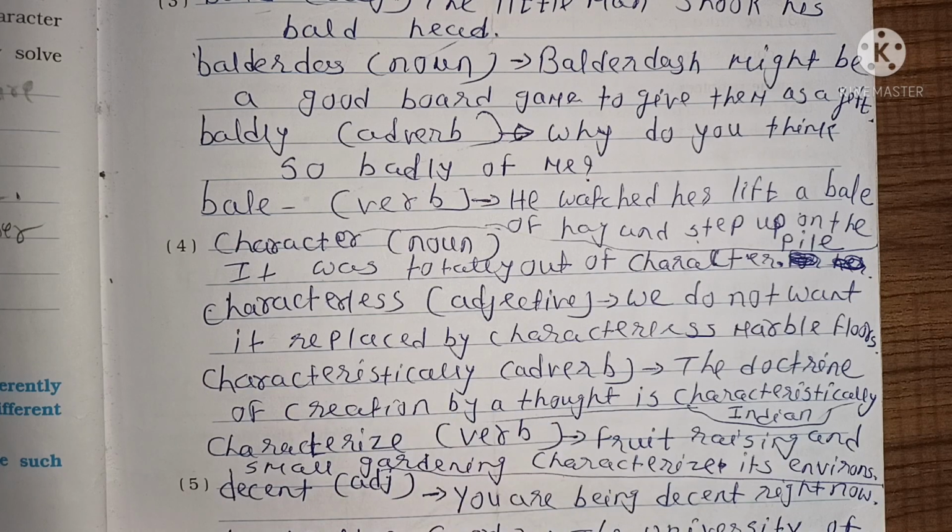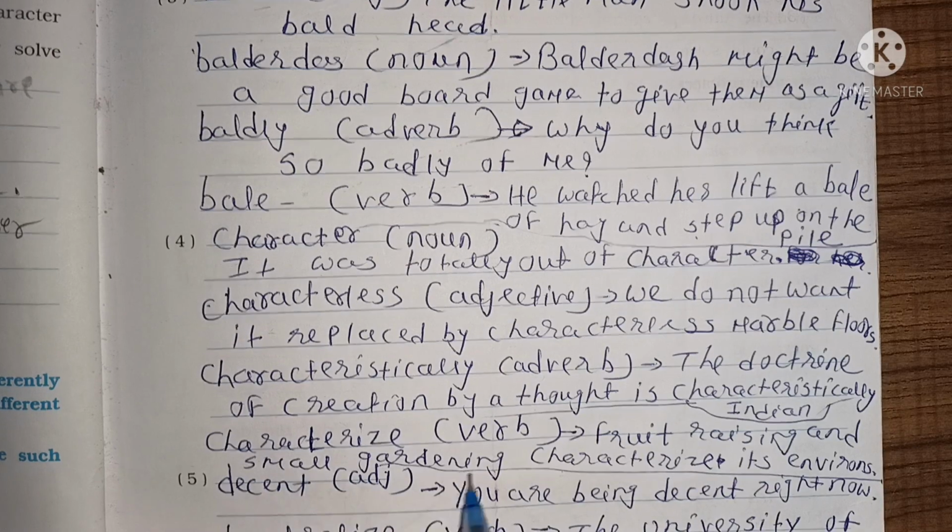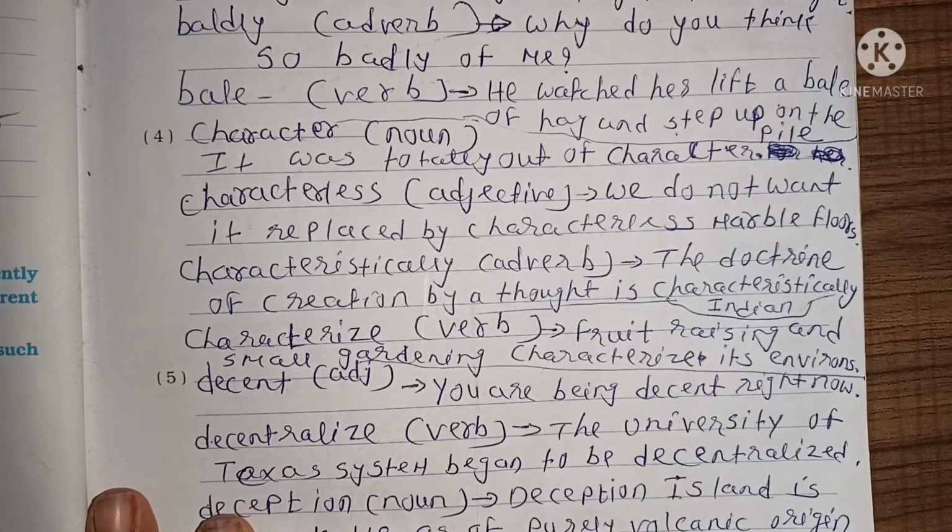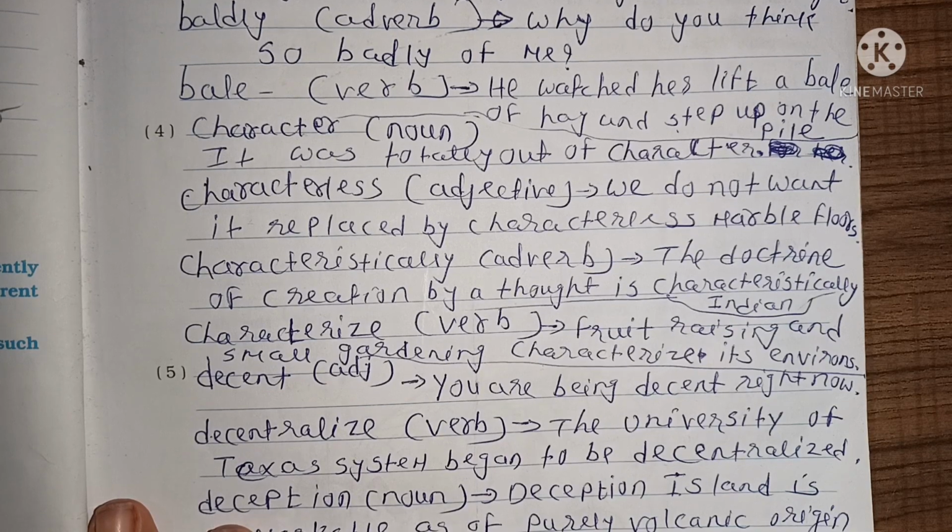Characteristically, adverb: the doctrine of creation by a thought is characteristically Indian. Characterize, verb: fruit raising and small gardening characterize its avian.